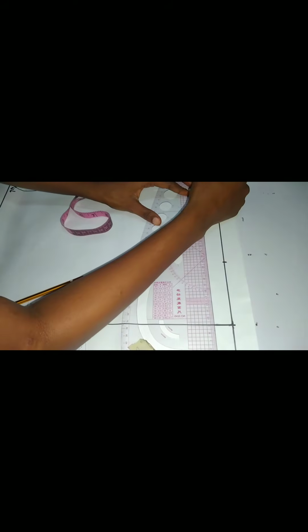Then we go to the back, and we are marking 3 inch, but for the neck depth of the back we are marking 1 inch. That is the standard for neck depth of the back. So we mark 3 inch width and 1 inch depth for the back, and for the front we mark 3 inches width and 3 inches depth.